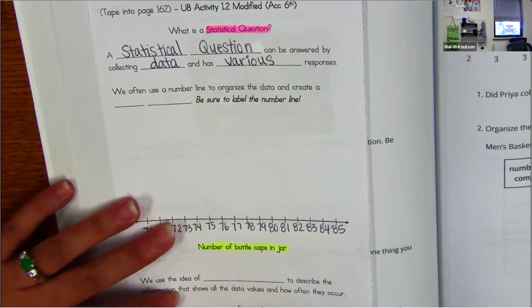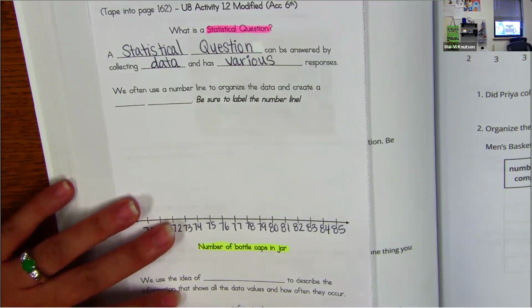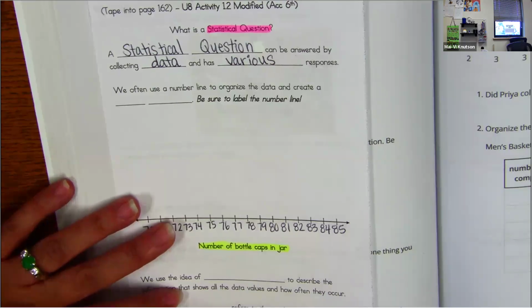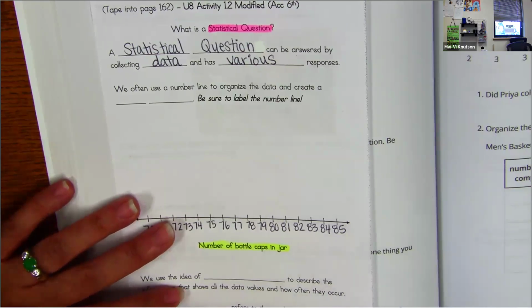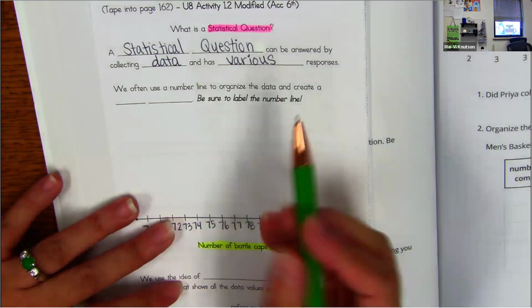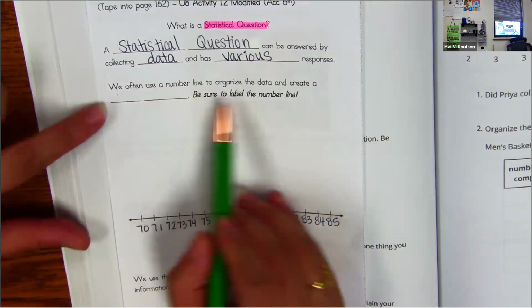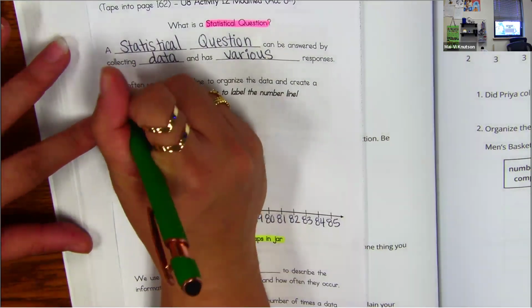But questions like, how many siblings do you have at your house? Or what type of pet do you have? Those questions can give you many different answers, but you don't want anything that's just going to give you two answers. Yes or no questions are not statistical questions, and true and false is also not a statistical question, because you can only have two answers. Either the answer is true or it's false, or the answer is yes or it's no. That is definitely not statistical. Okay, so we often use the number line to organize data and create what we call a dot plot.